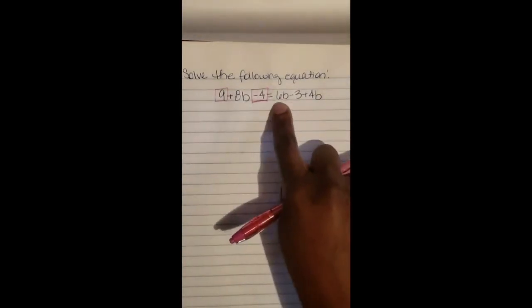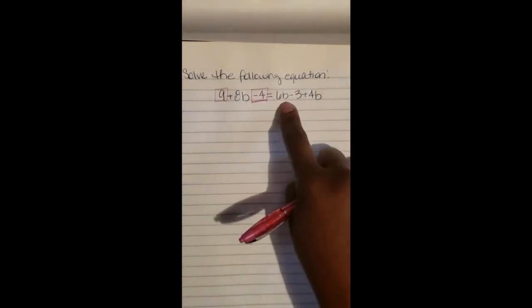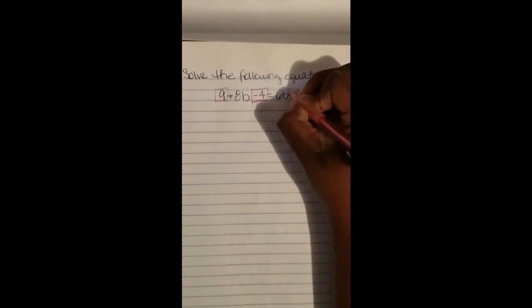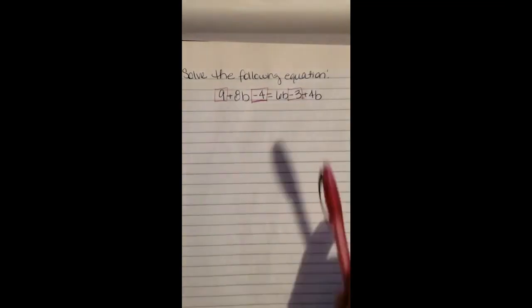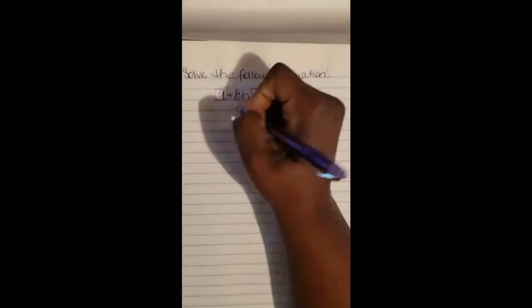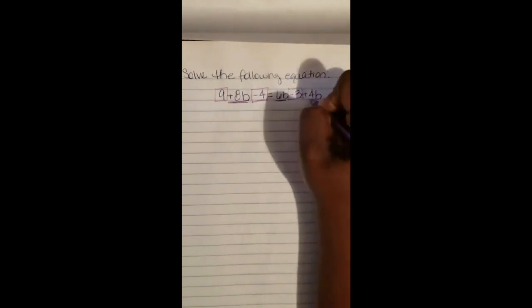On the right-hand side, I have 9b, which is a coefficient and a variable. And then I have this -3, which is considered a constant. Okay, and then we have 4b. So now I can combine all of my coefficients and variables together. I have 8b on this side, 6b on the right side, and 4b on the right side as well.